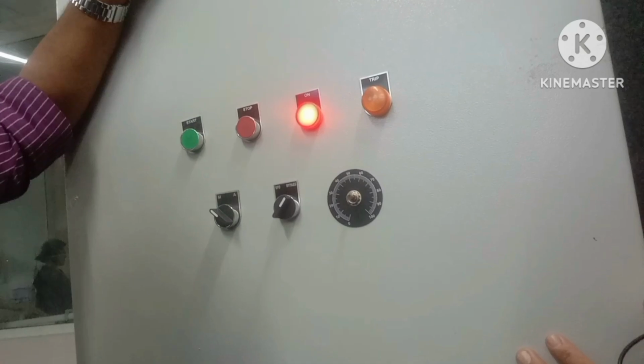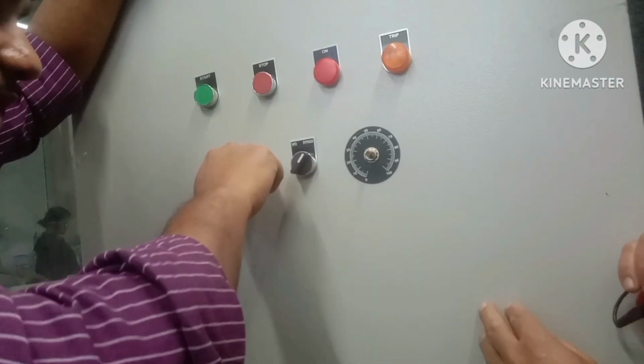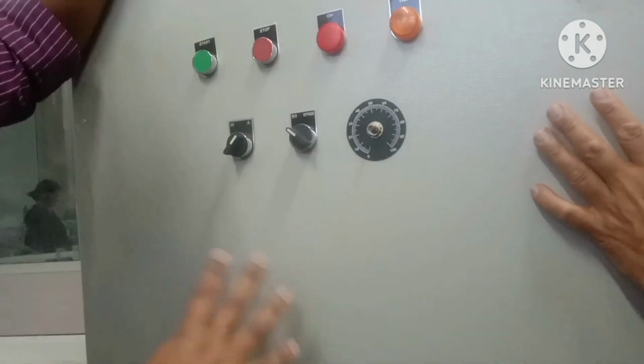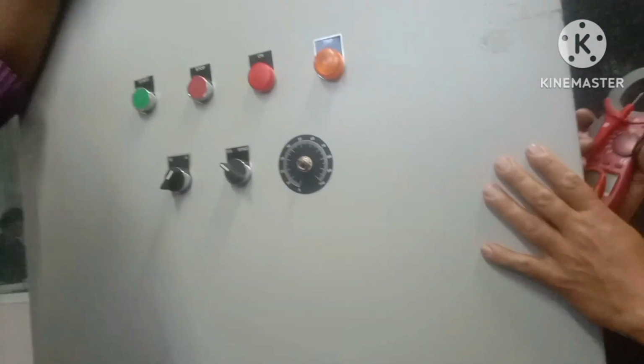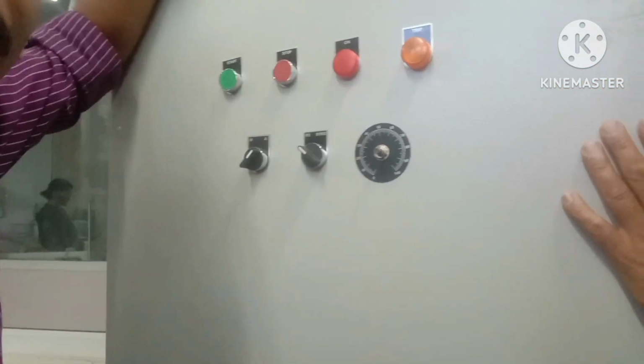If you want to control it from the SCADA, then we will keep it on auto and then on VFD, and then the start command will be from SCADA, not from here.